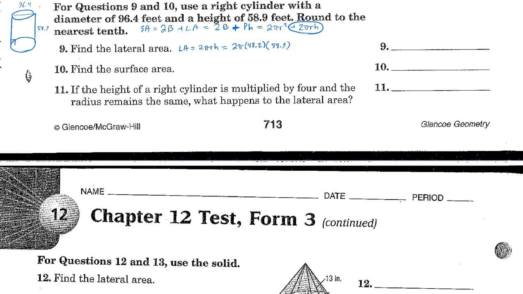Which is exactly equal to, let me pull out my calculator. Wrong calculator. There we go. So we have 2 times 48.2 times 58.9.